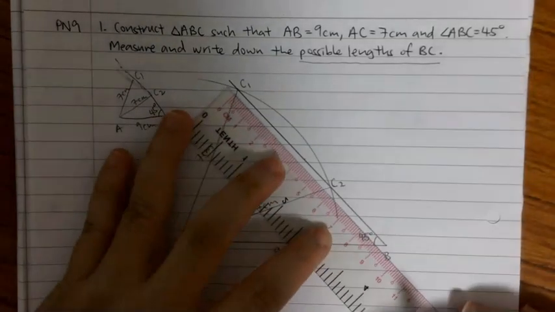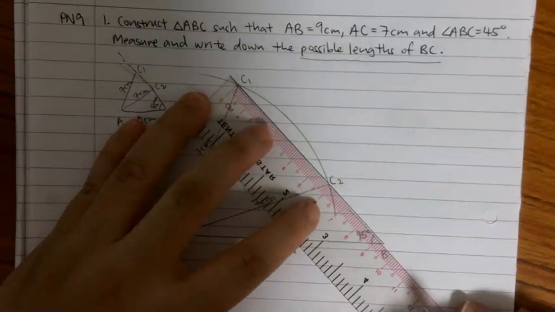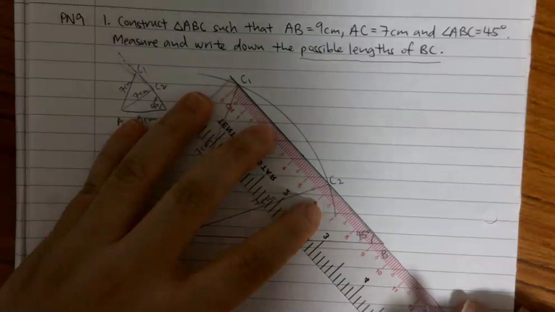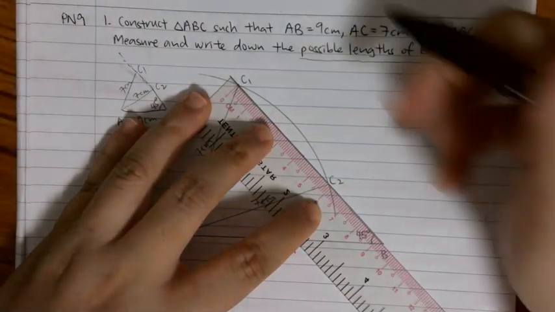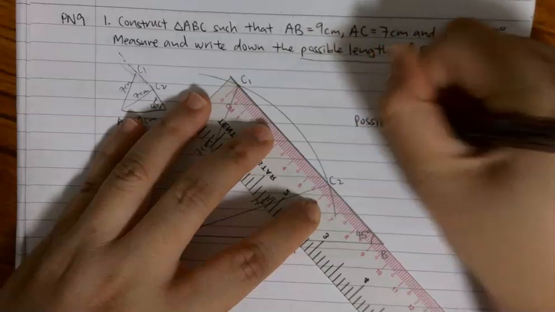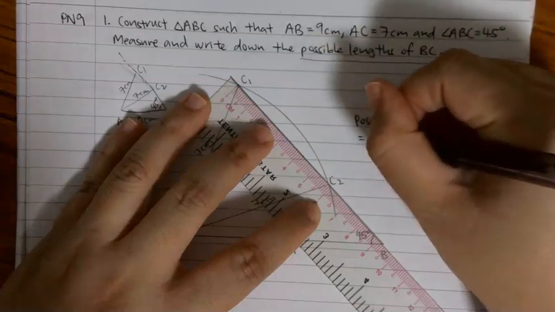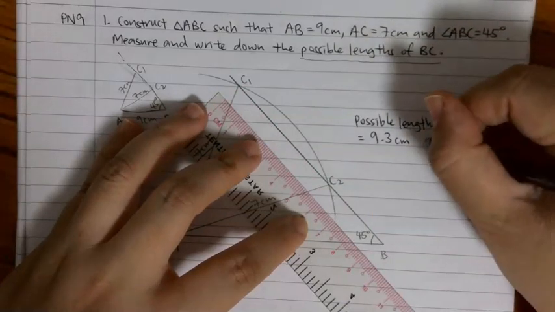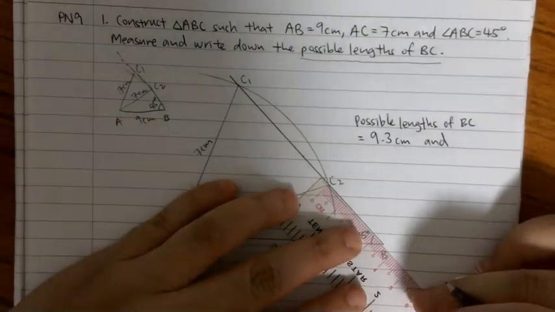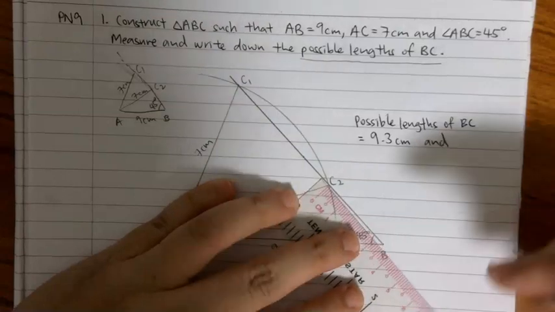So the longer one first. I have 9.3 cm. So we'll write down the possible lengths of BC. And the shorter length is 3.5 cm.